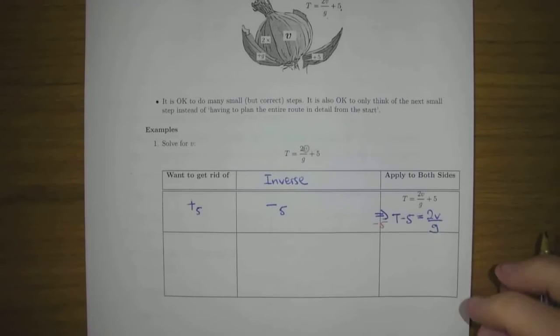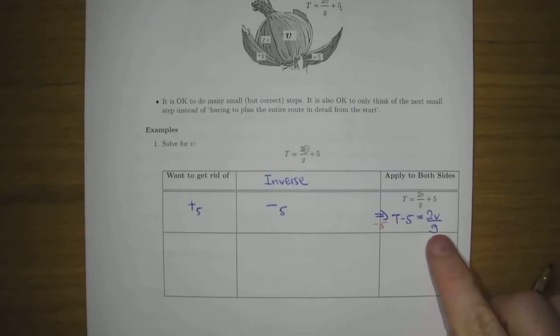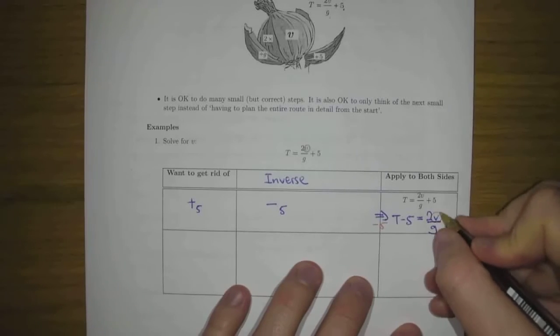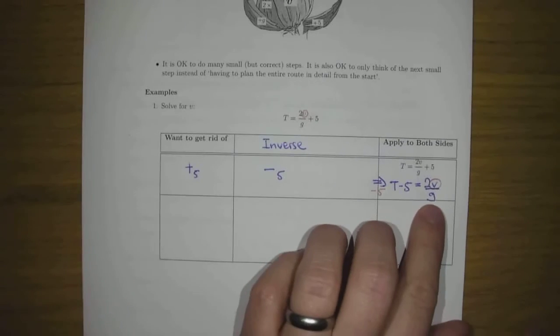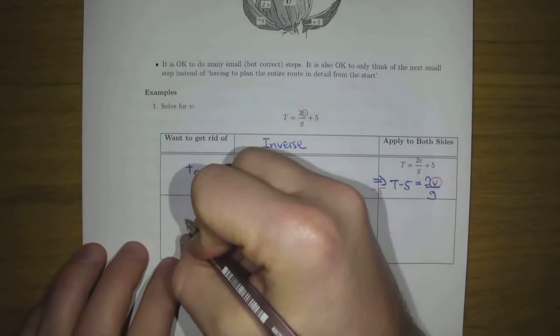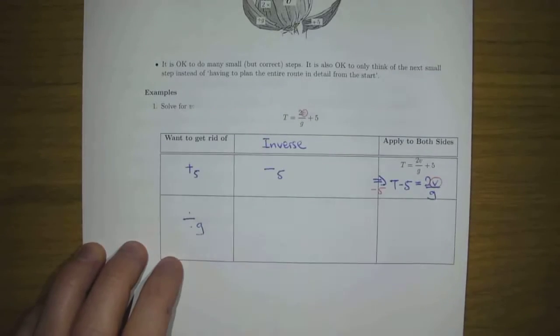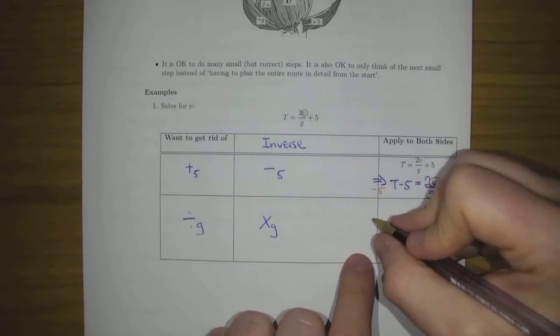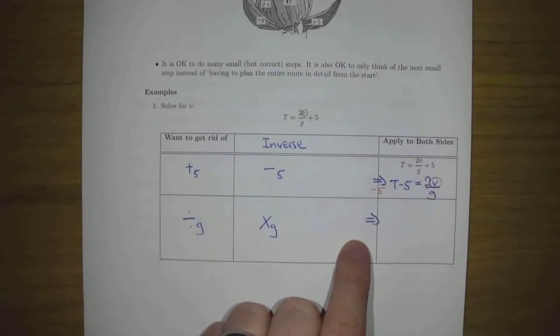Okay, now what do we want to get rid of? Remember I'm looking for v, so I want to get rid of this g. Now what is this g doing? It's dividing. So the function we want to get rid of now is dividing by g. What's the inverse of dividing? Multiplying by g. So now we're going to multiply both sides by g.